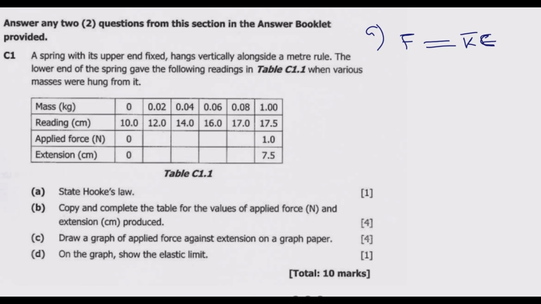So if we apply more force, then extension will also increase, as long as we don't go beyond the elastic limit. That's what it implies.